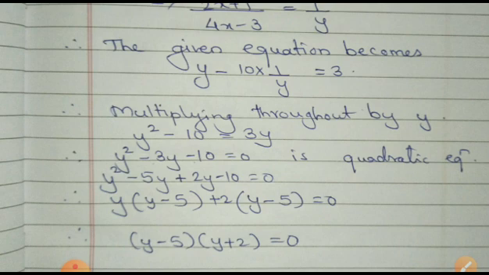So I'll get the values of y as 5, or y equal to minus 2. But these are not the roots, because what we have taken, y, is some form of x. Clear? So don't stop here. I have to again find the value of x.